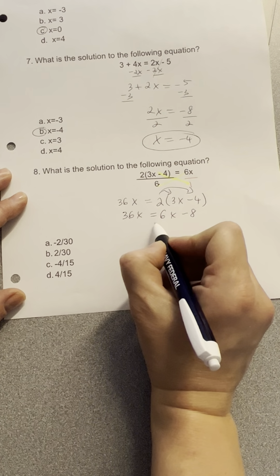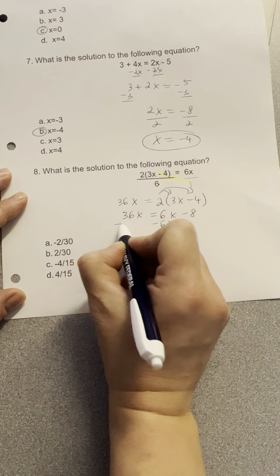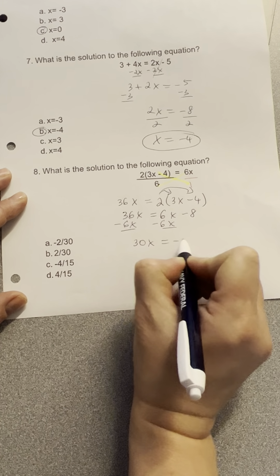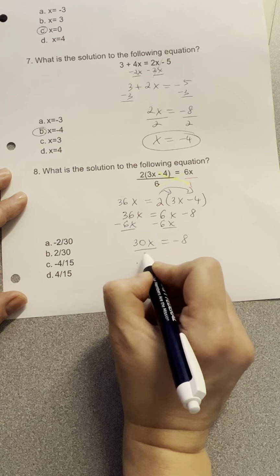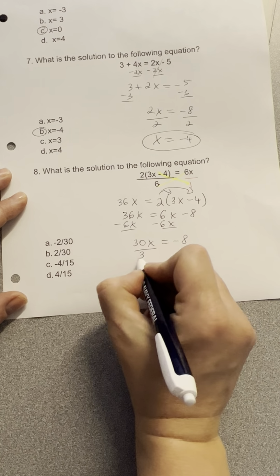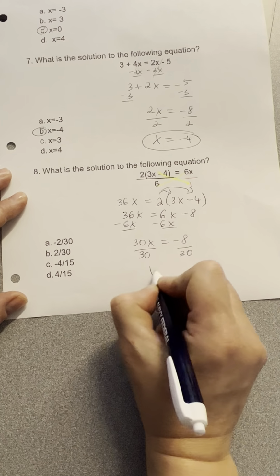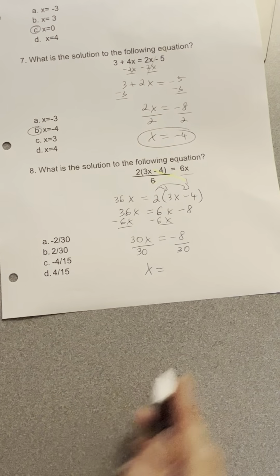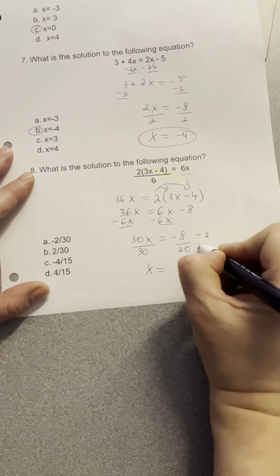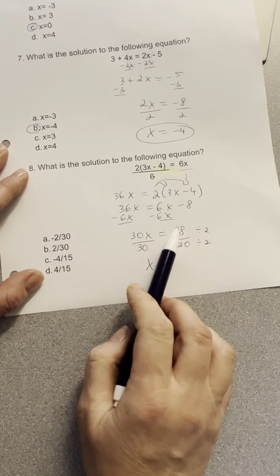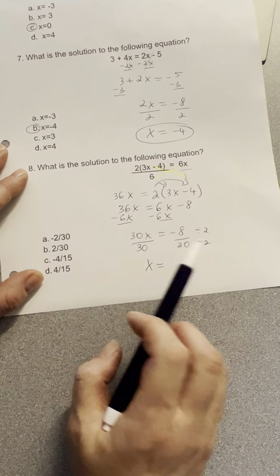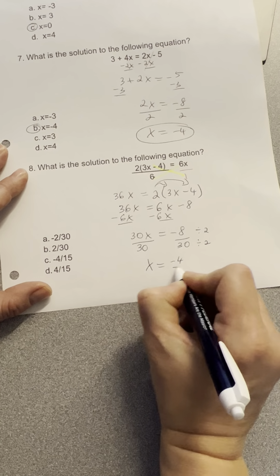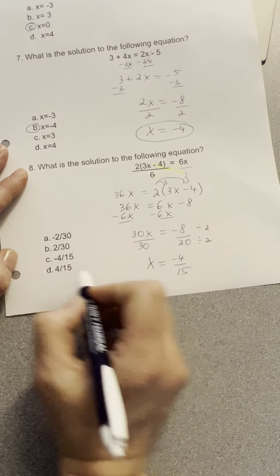All right, now we're gonna subtract opposite operation. So we'll have 30x equals negative 8. Now we are dividing by the number next to our variable, which is our x. Now we could reduce this. So we could divide that by 2. What you do to the top, you have to do to the bottom. Top is your numerator, bottom denominator. Negative 8 divided by 2 is negative 4. And 30 divided by 2 is 15. So our answer is C.